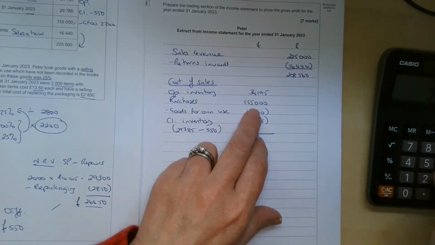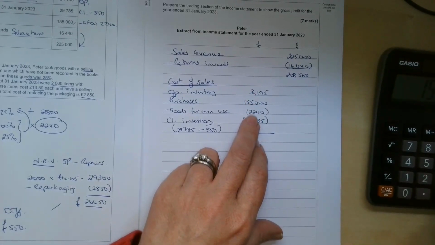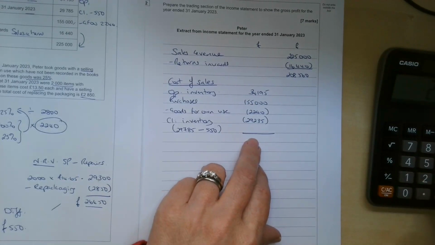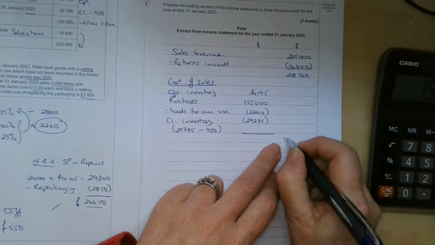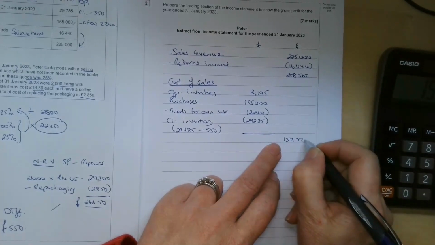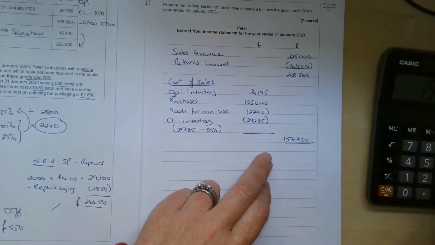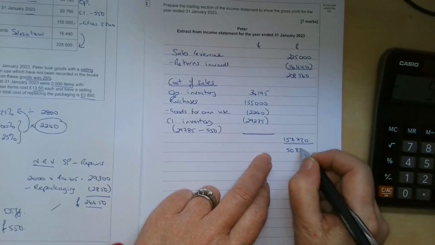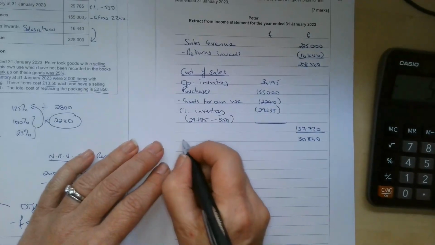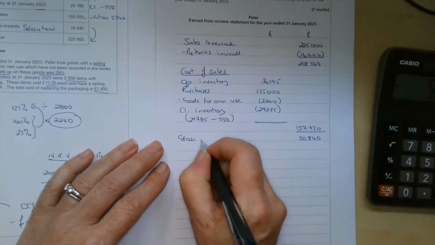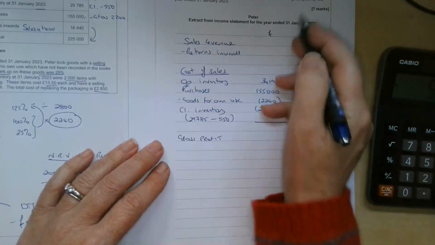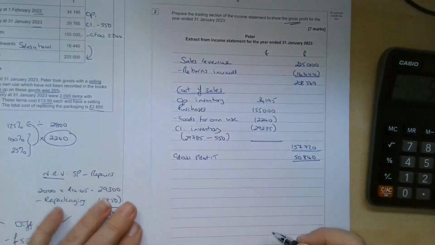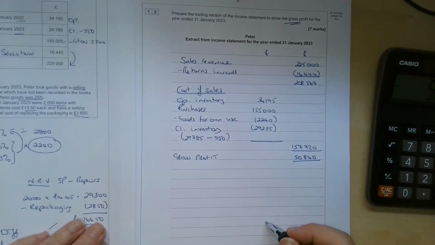So let's just add this up. Find our cost of sales, 2240, 29235, which is 157,720. And then we take that away from the net sales revenue at the top there. And then make sure you label this up, gross profit, otherwise you will not get the mark. Need to make sure that it is labelled. They've asked us to show gross profit, so the least we can do is give it a label. Okay, so that's how you do question 12.